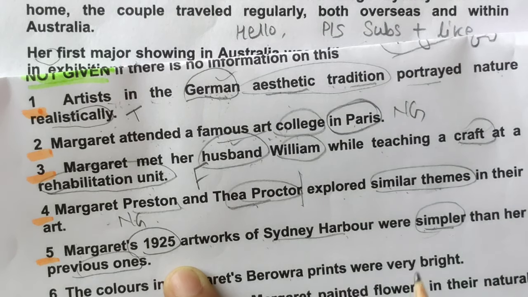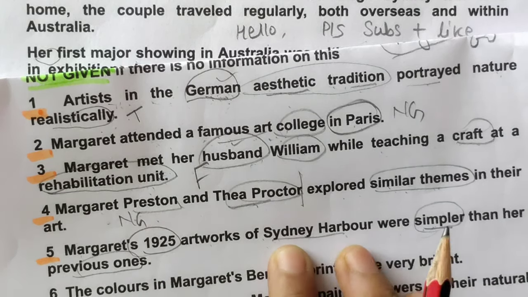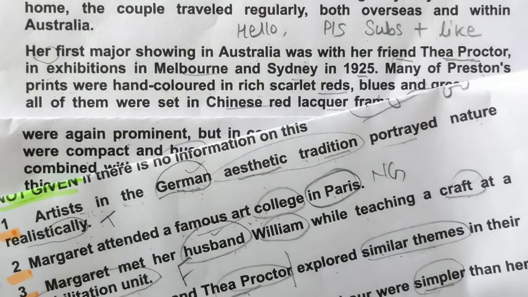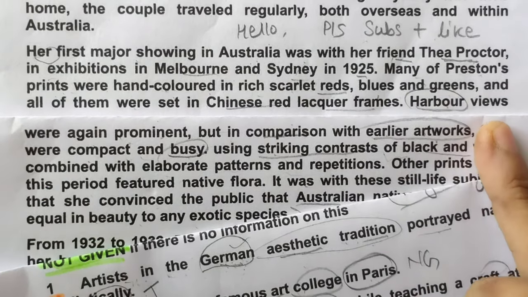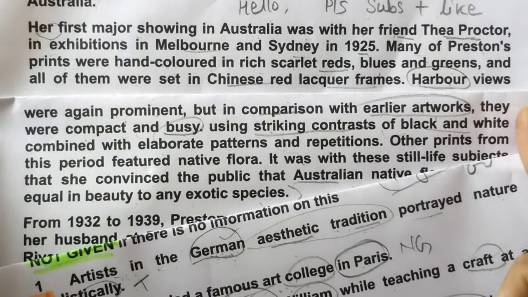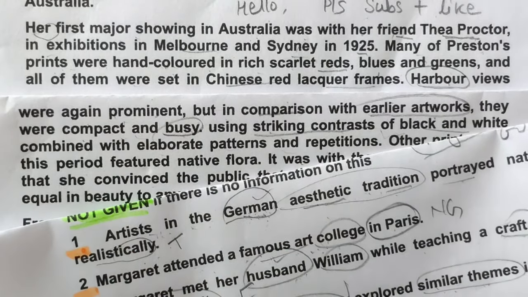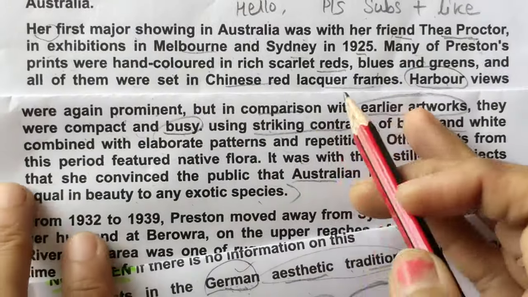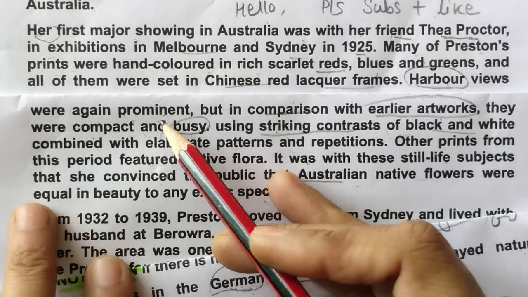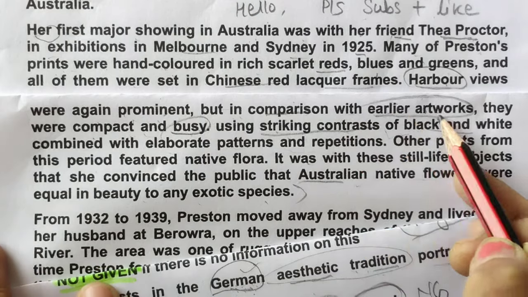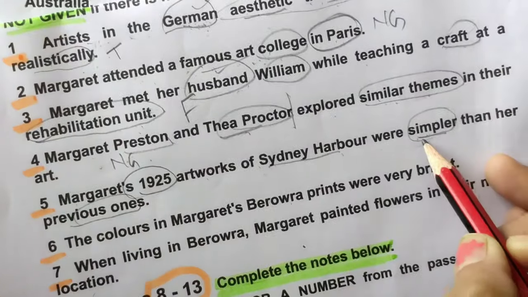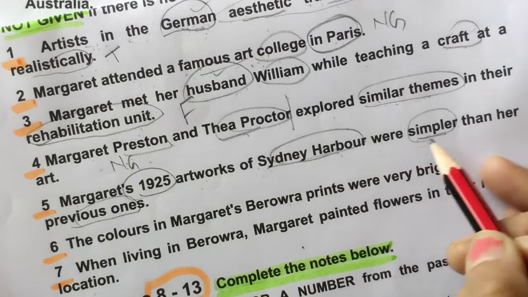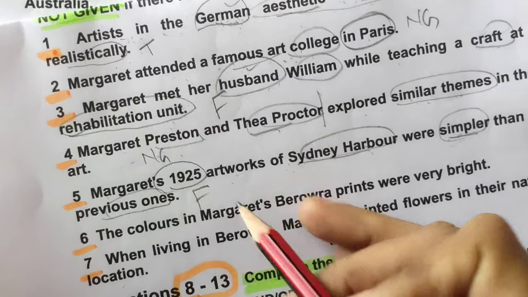Margaret's, let's find it again. Margaret's artwork of Sydney Harbour were simpler. Yes, I think the opposite is given. Margaret's 1925 artworks of Sydney Harbour were simpler. No. Harbour views were again prominent, but in comparison with earlier artworks, they were... okay. So artworks of Sydney Harbour, so harbour is there. Were simpler? No, it was not simpler. So I can mark it false.